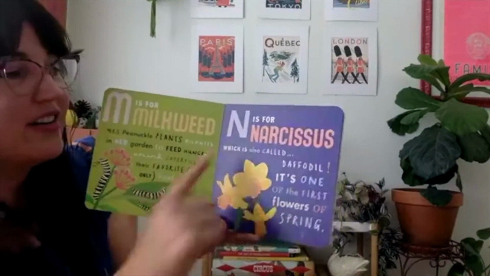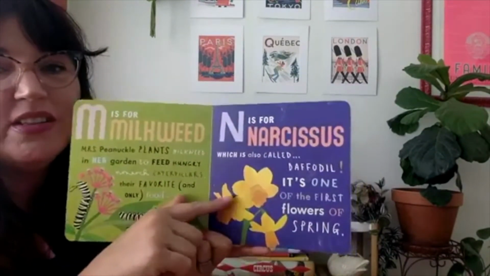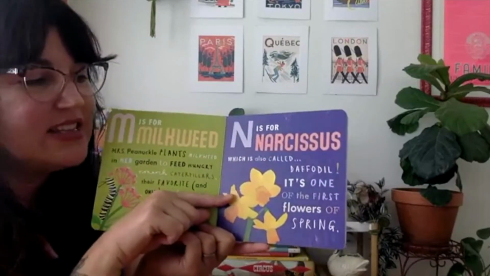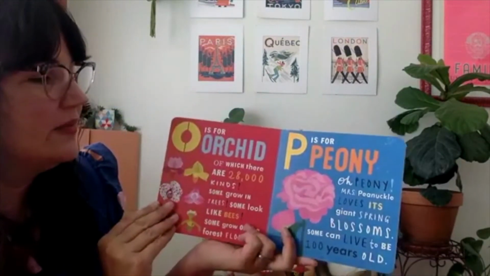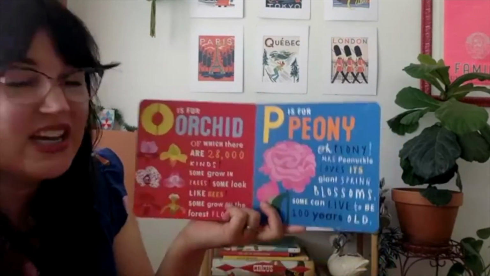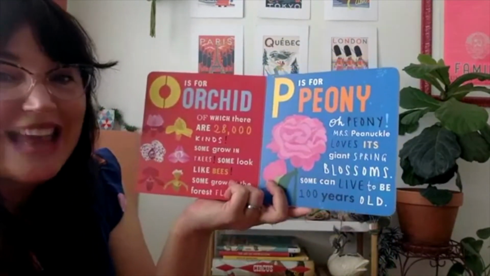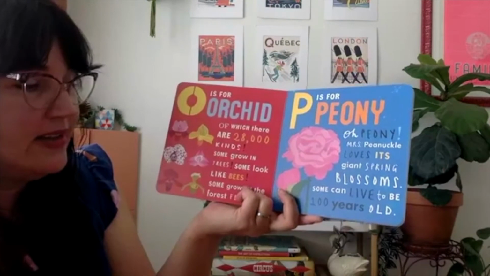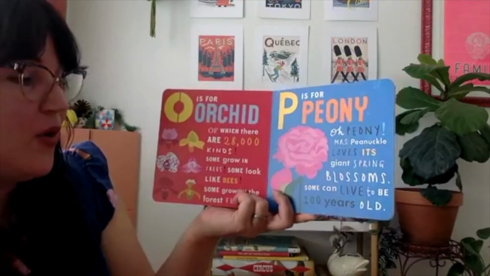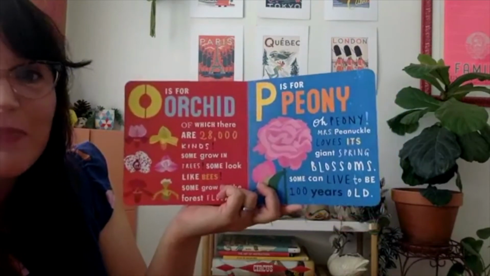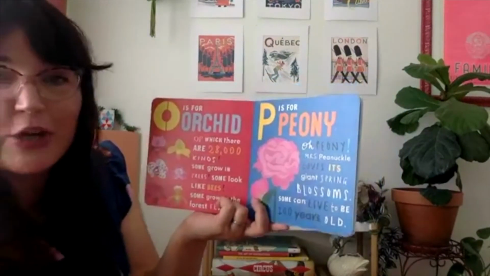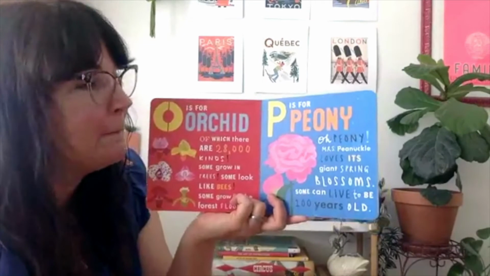N is for narcissus, which is also called, do you recognize this flower? It's called daffodil, and one of the first flowers of spring. O is for orchid. There are over 28,000 types of orchids. Some grow in trees, some grow on the ground floor of the forest, and some even look like bees. I've never seen an orchid that looks like a bee.